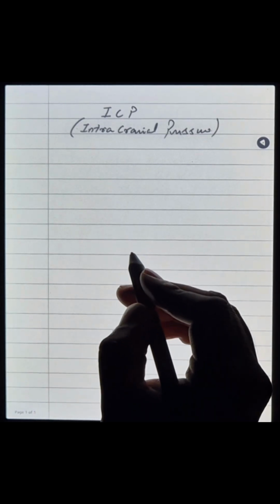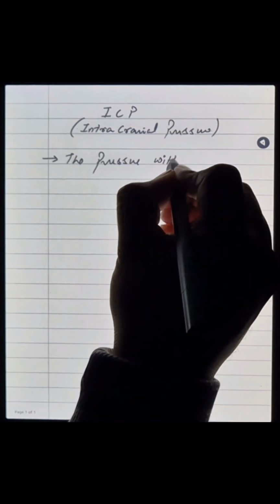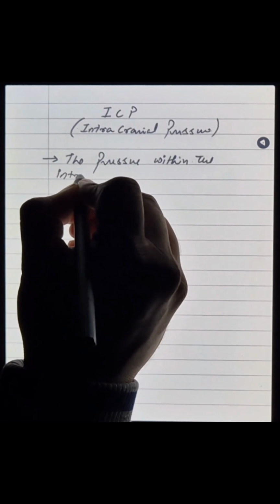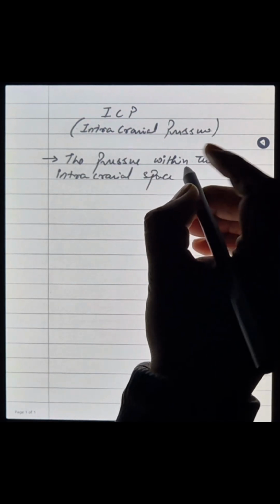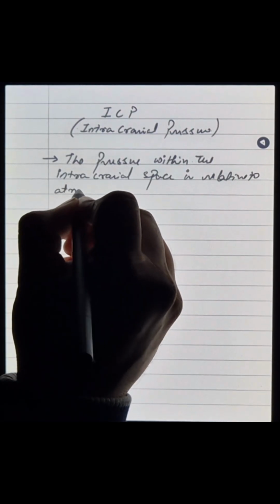So, understanding ICP. From the definition, it is the pressure within the intracranial space in relation to the atmosphere.